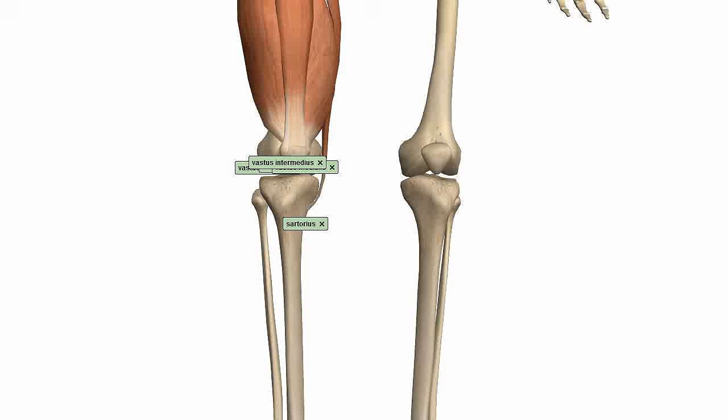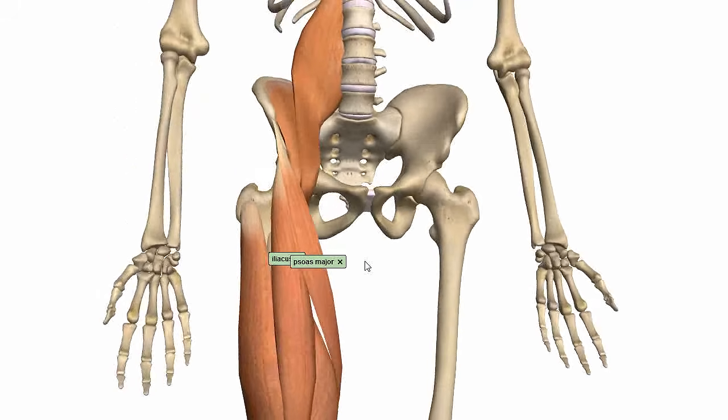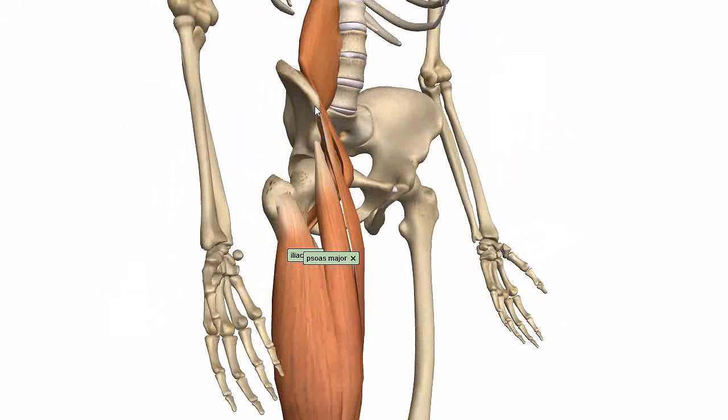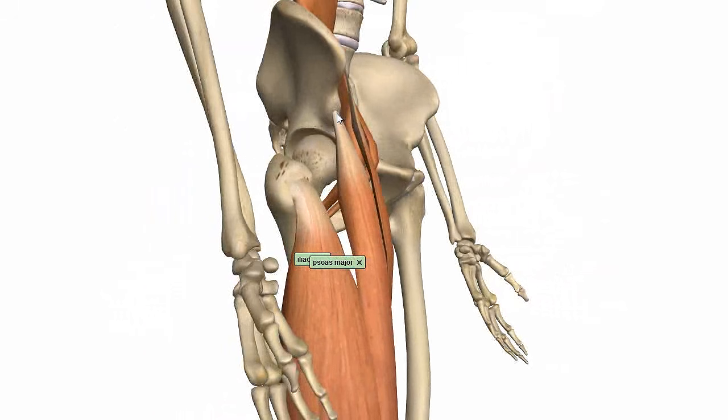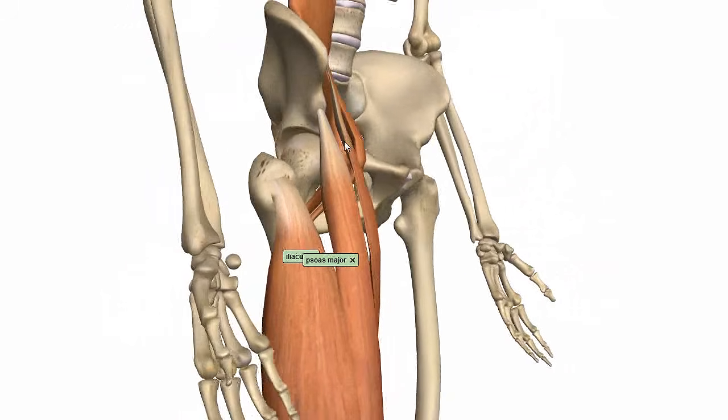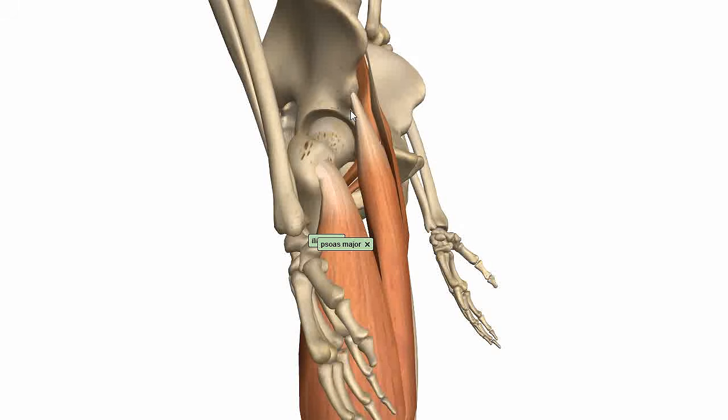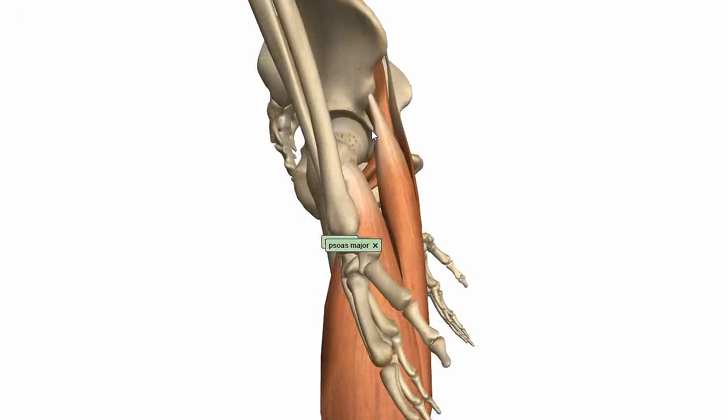This muscle originates on the pelvis, on the anterior inferior iliac spine, and it's also got another head which is called the reflected head, which isn't shown on this model, but it's reflected back and originates just superior to the acetabular fossa.